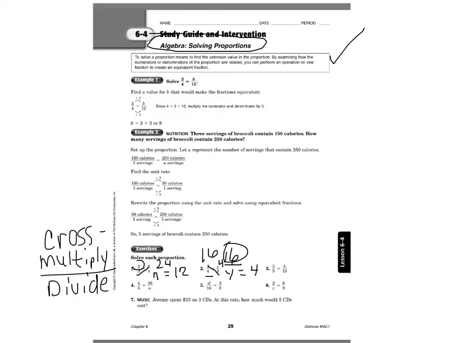Okay, number 3. 5 times b. You can't do that because we don't know what b is, so you have to go the other way. 15 times 3 is 45. Okay, now 45 divided by 5. What is 45 divided by 5? That is what b will equal. 45 divided by 5 is 9. So b equals 9.